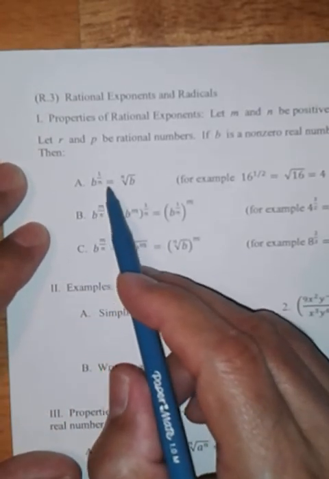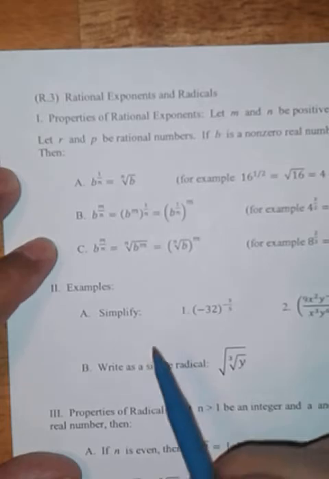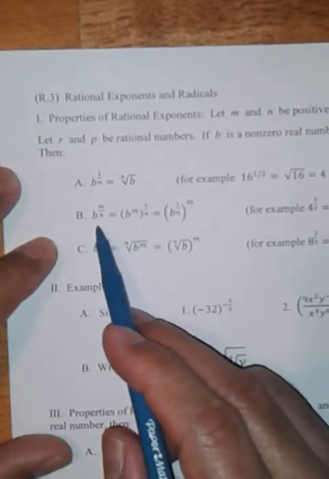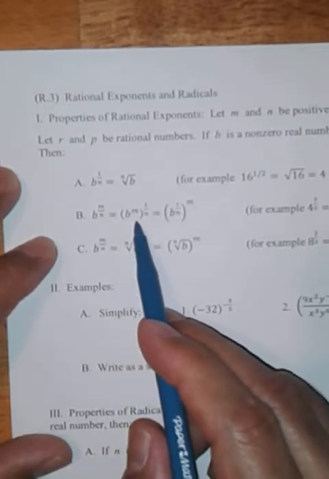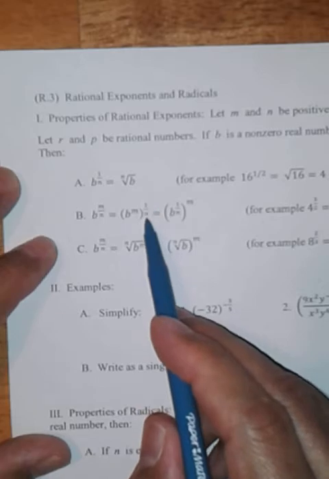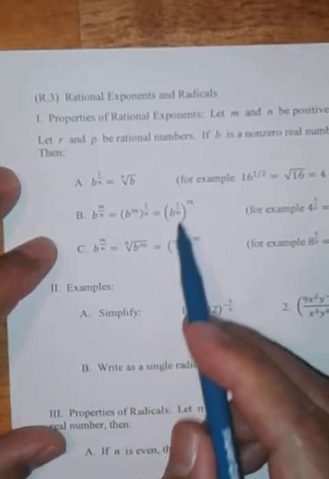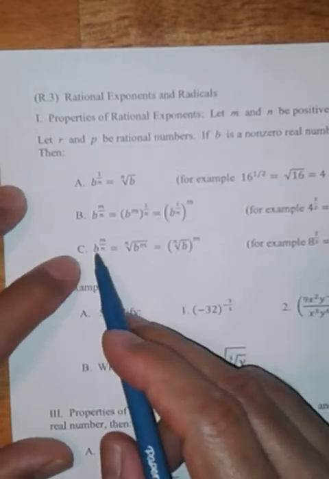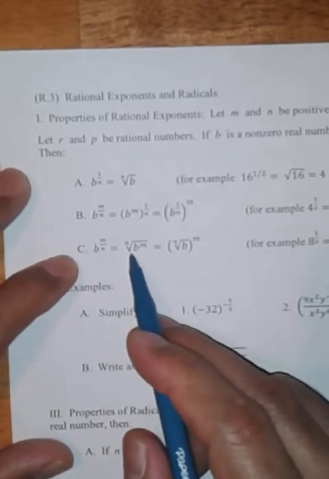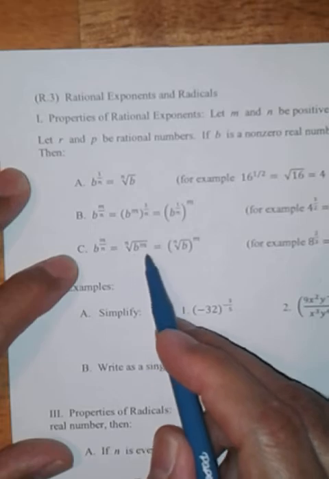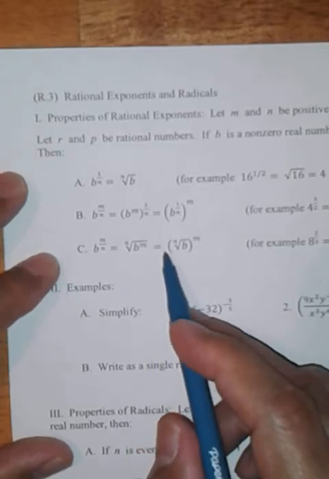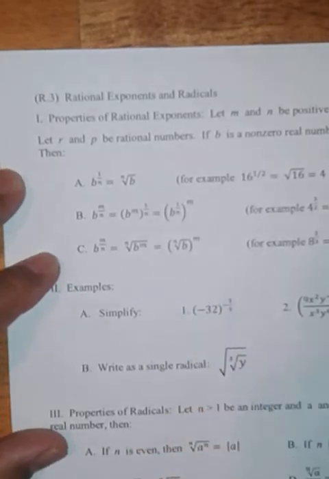So b to the 1 over nth power is the same thing as the nth root of b. And b to the m over n is b to the mth quantity to the 1 over nth power. Or it can be written b to the 1 over nth quantity to the mth power. And letter C, b to the m over n, can also be written as the nth root of b to the mth power, or the nth root of b quantity to the mth power.